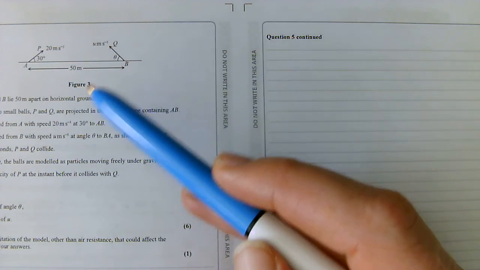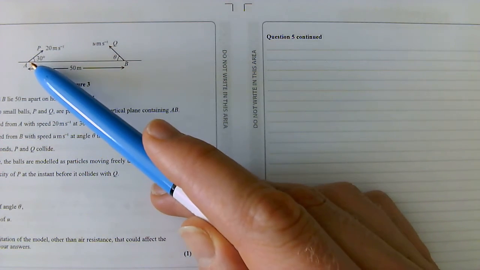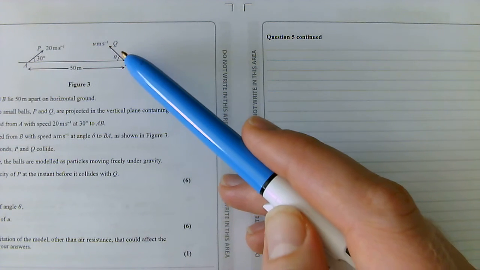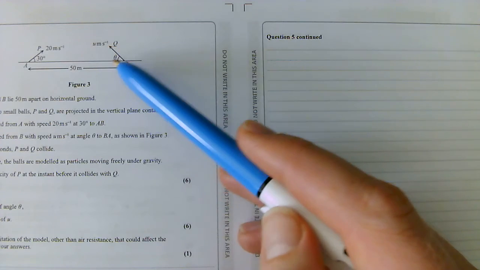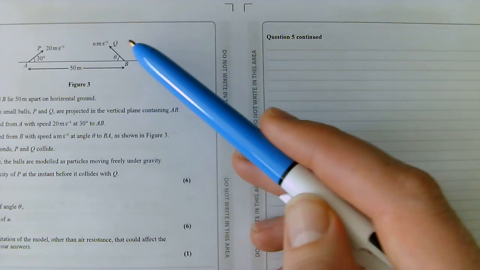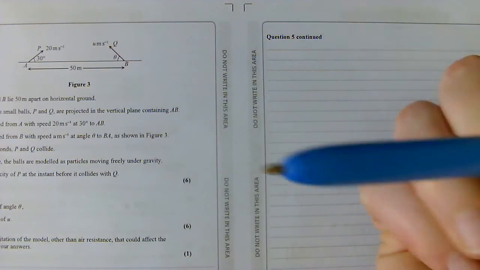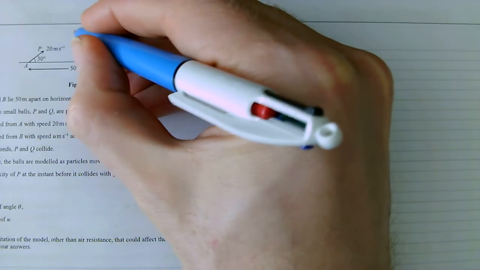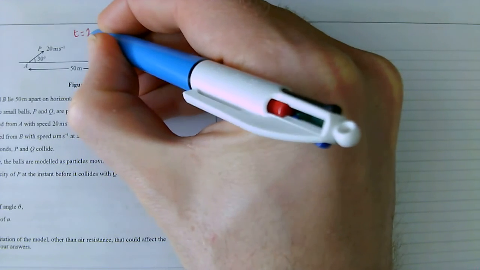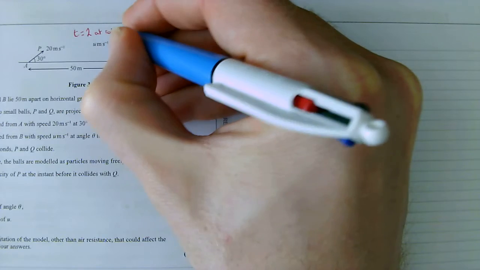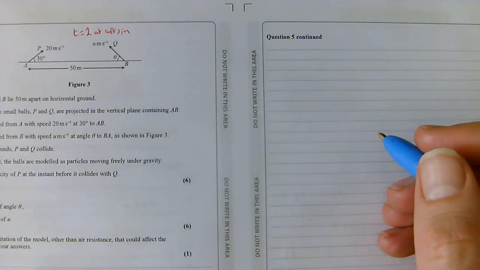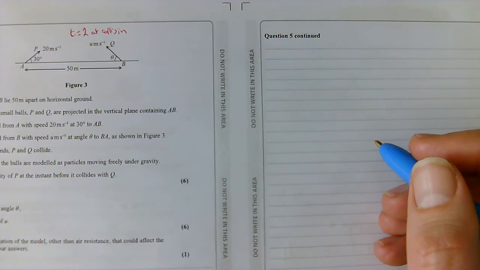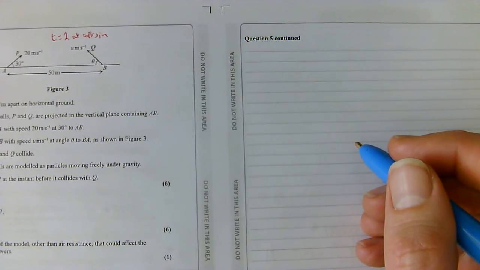Question comes in two parts. The first is to find out the velocity of A just before it collides with B, and the second is to find these bits of information about B. We know that they collide at the time t equals 2, so let's give ourselves a note that t equals 2 at collision. So let's start looking at part A of the question then.